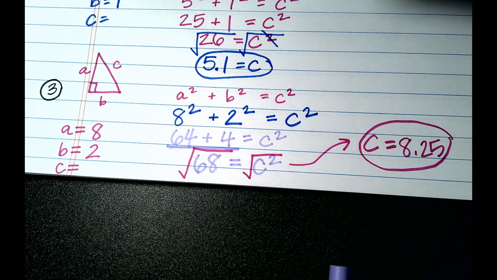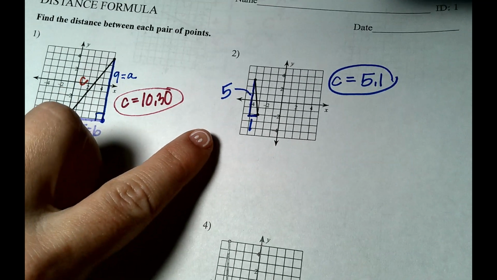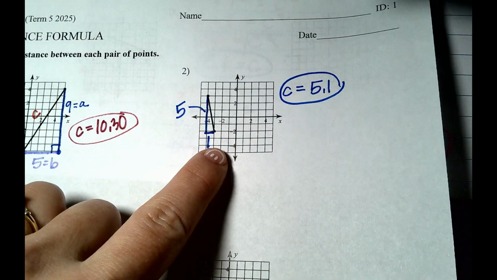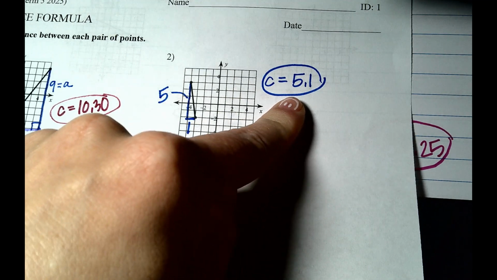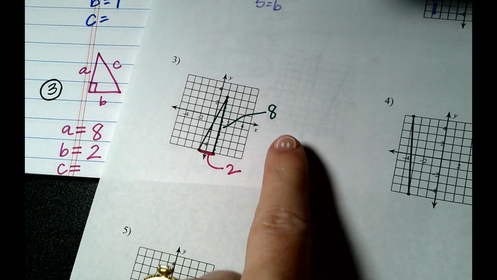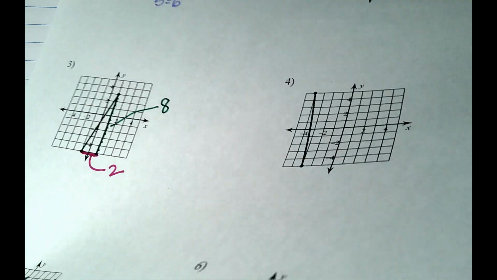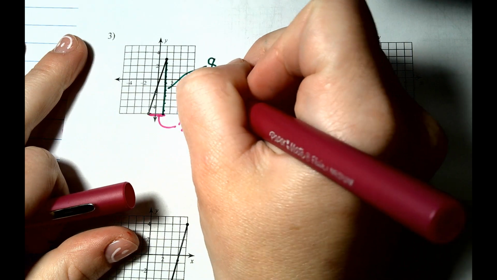And you'll see as we do more of these, the C value that we're solving for is always going to be bigger than the other 2 lengths. Always, always. Even if it's just a little bit. Like on number 2, 5 and 1, C is technically still bigger. 5.1 isn't much bigger, but it's bigger. Just like on this one, we had 8 and 2. Now my side length C was 8.25.